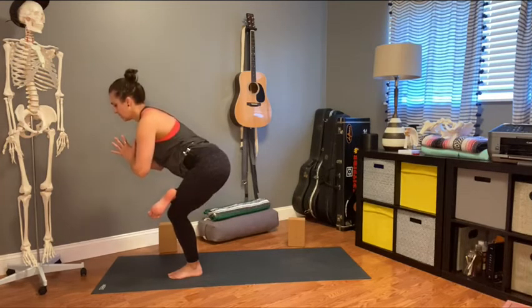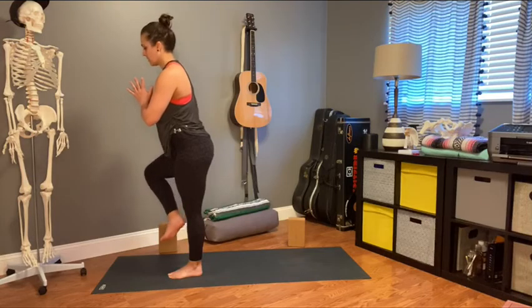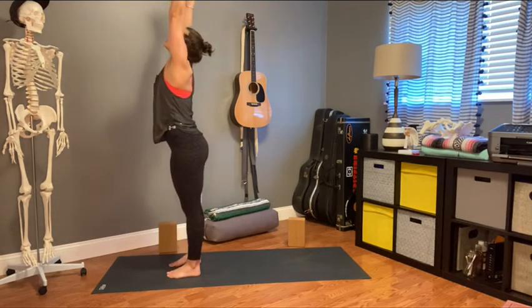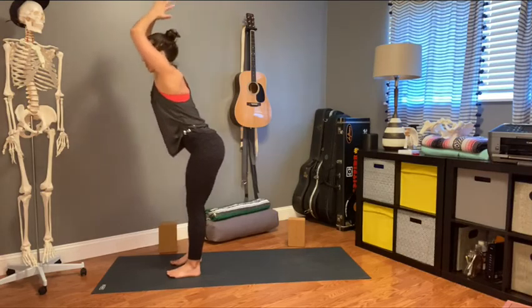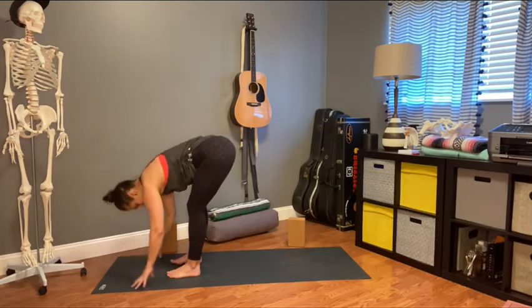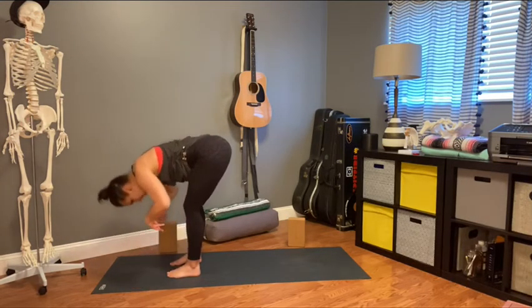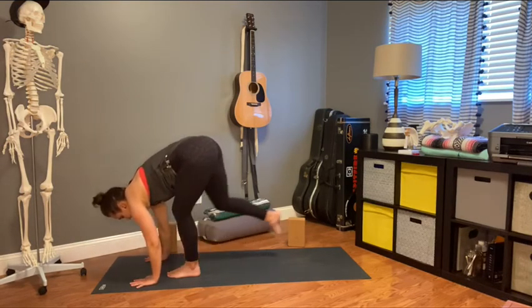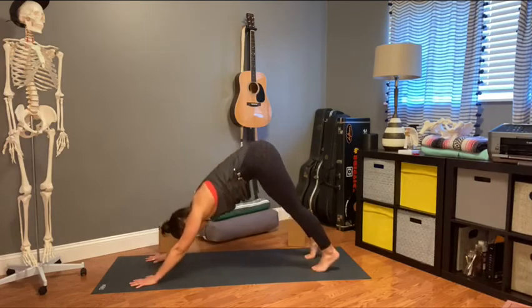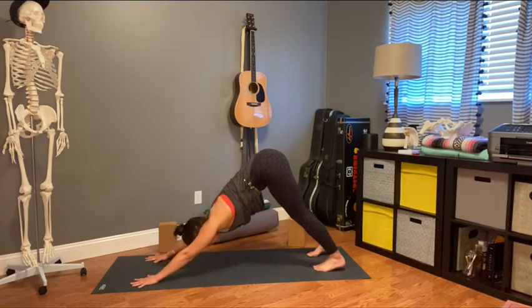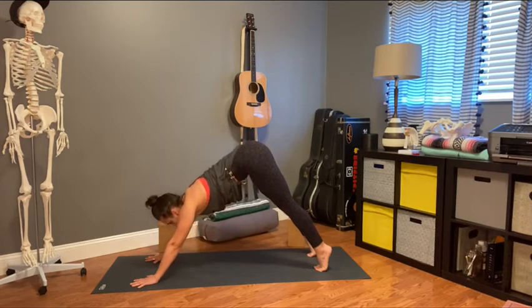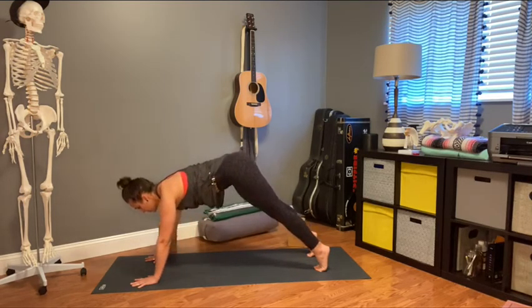And then we're going to place the right foot down. Inhale, reach up. Exhale, forward fold. Inhale, halfway lift. Exhale, plant the hands, step it back, downward facing dog. Last time, initiate plank with the tibia, reaching toward the heel.